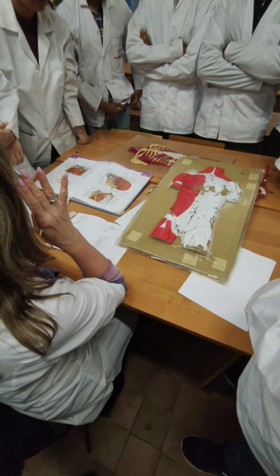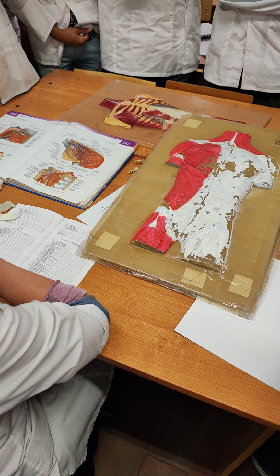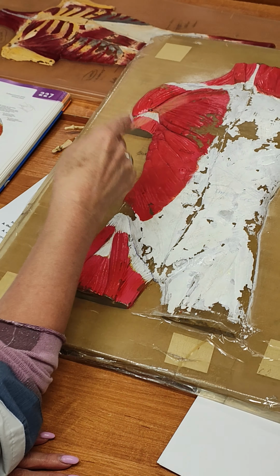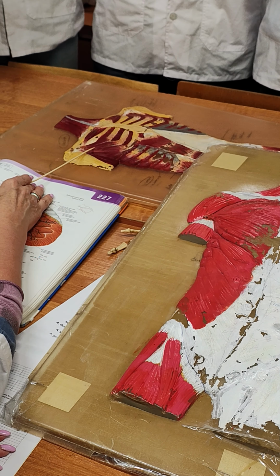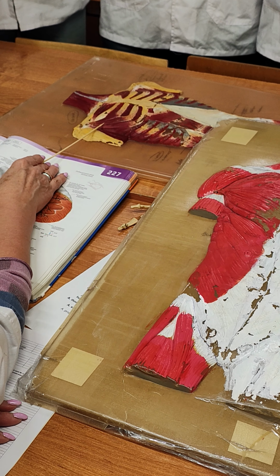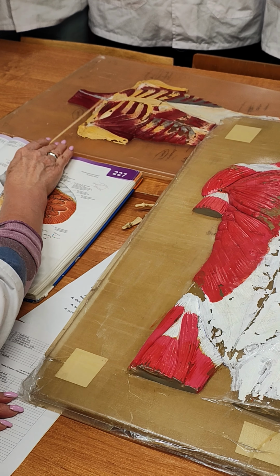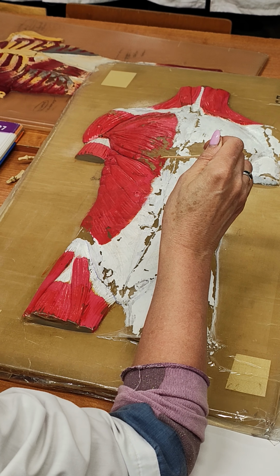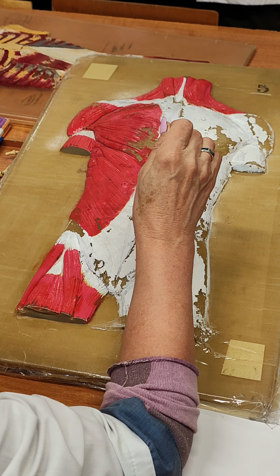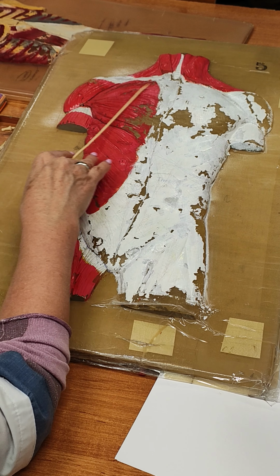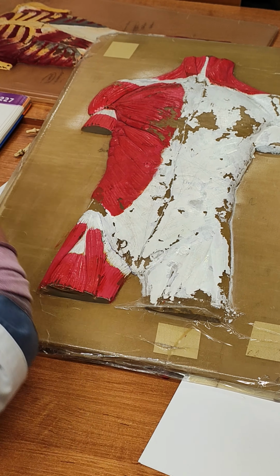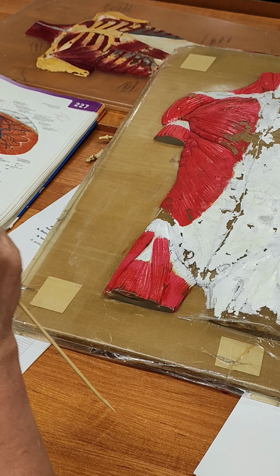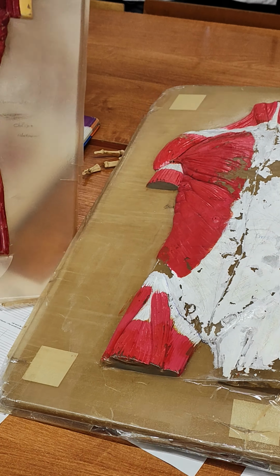Topography of the next muscle: musculus pectoralis minor, and this is the clavicle. You can see this muscle, musculus pectoralis major. This is located externally. Under this muscle is located another muscle, the pectoralis minor.